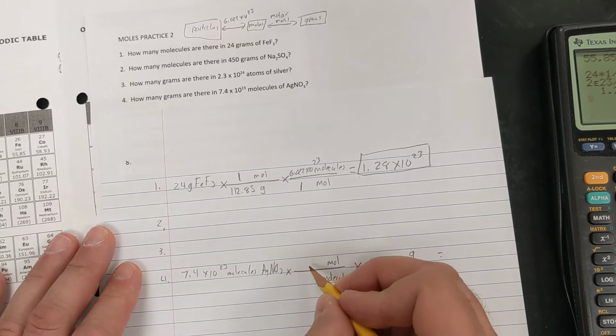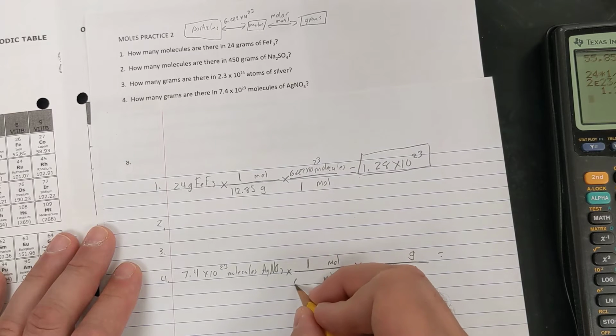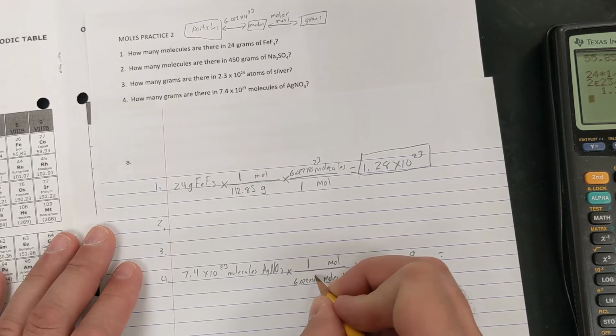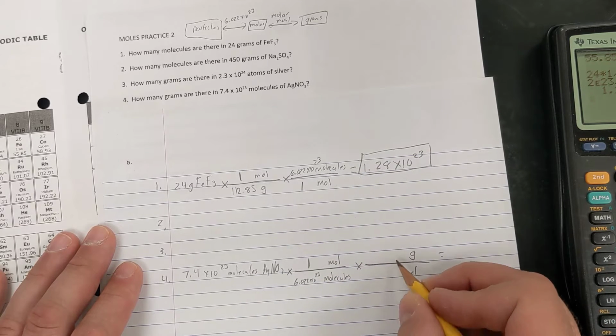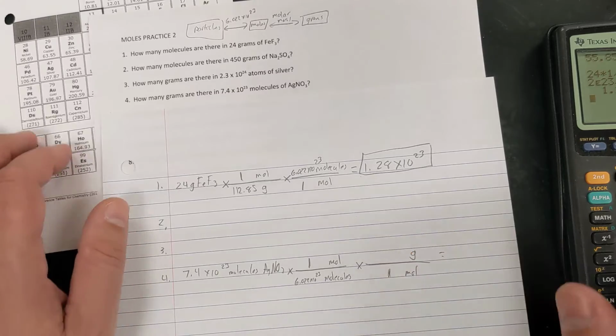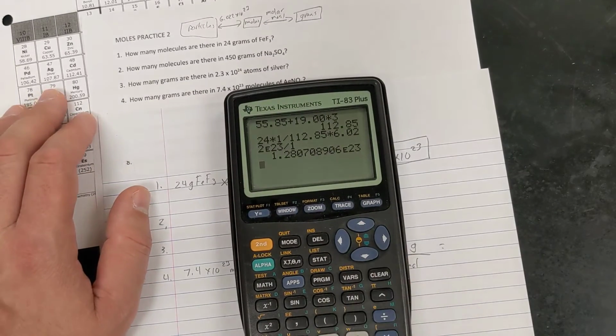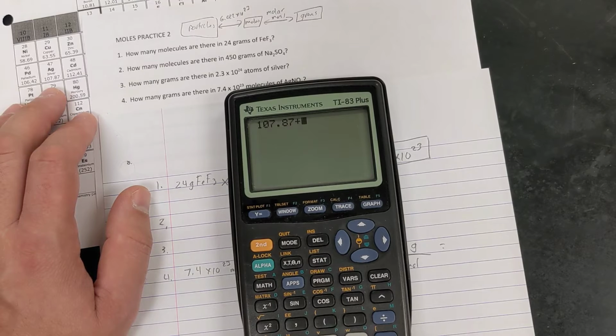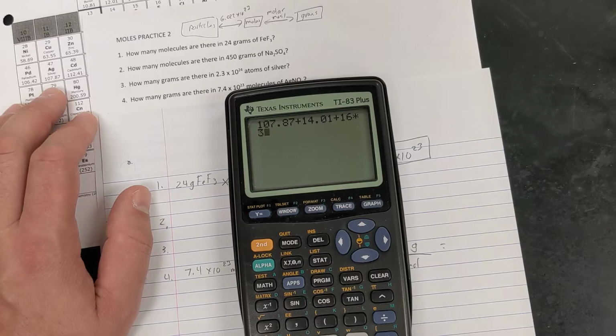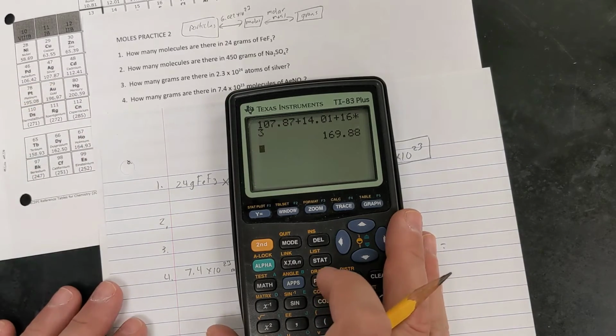And the relationship between molecules and moles is that 1 mole is 6.022 times 10 to the 23rd molecules, and from moles to grams, 1 mole equals the mass of silver, which is 107.87, plus the mass of nitrogen, plus the mass of oxygen times 3, so 169.88.